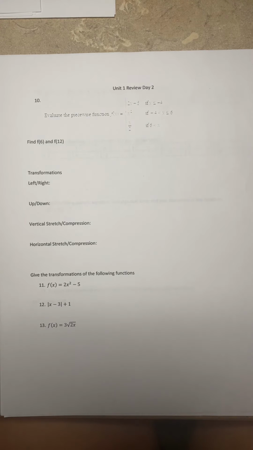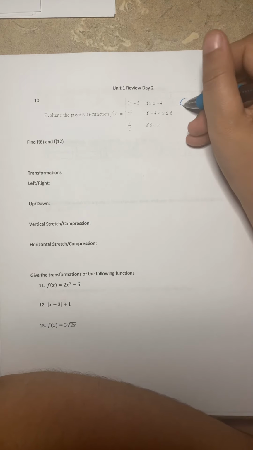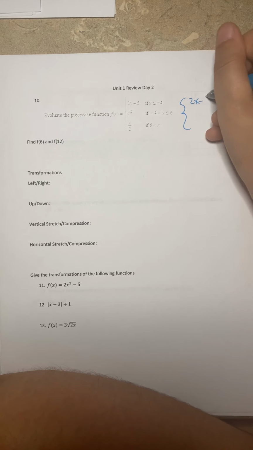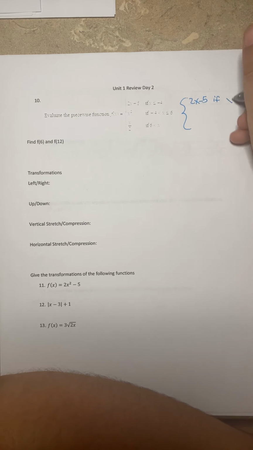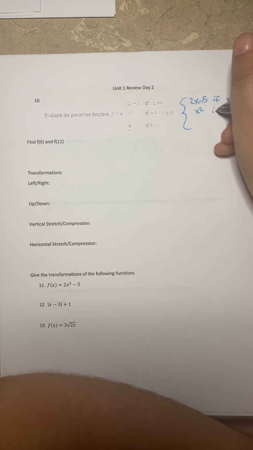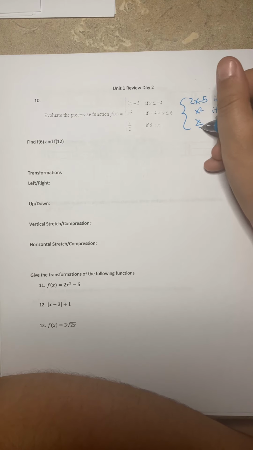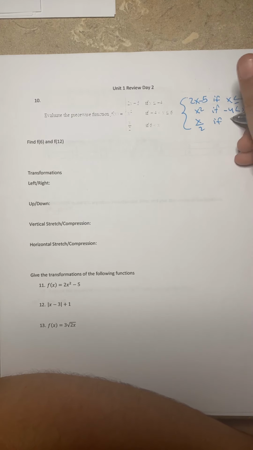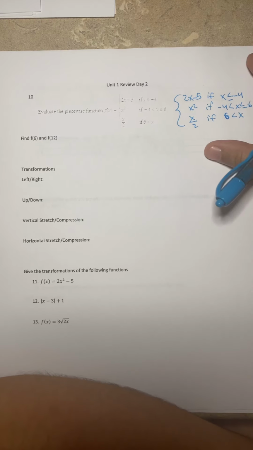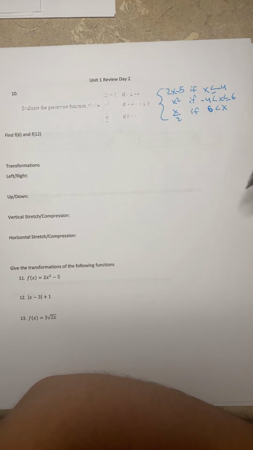So with Unit 1 with piecewise functions, we had different functions and plugging them in and all of that good stuff. Now, mine didn't print out very well, so I'm just going to rewrite what it says. That says 2x minus 5 if x is less than or equal to negative 4. x squared if negative 4 is less than x, which is less than or equal to 6. And then x divided by 2 if 6 is less than x. All right, so that's what that says in case y'all's printout came out like mine.